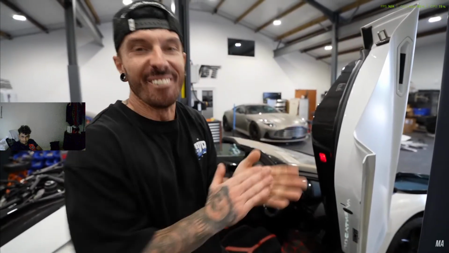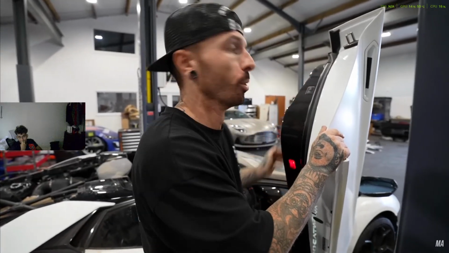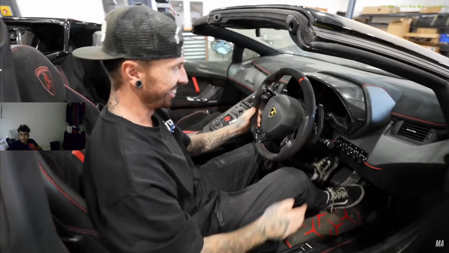Can't believe I'm saying that. This is a full test now to see if the gearbox actually works, whether it turns the wheels, and if it actually does this, we've progressed way more than the Revolto. Let's see if it's going to go.